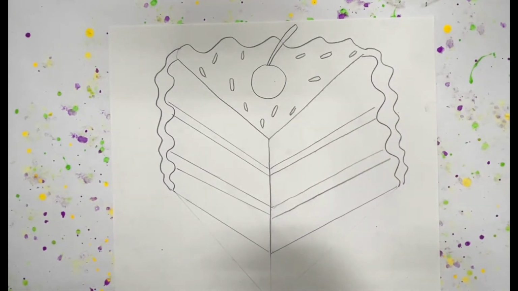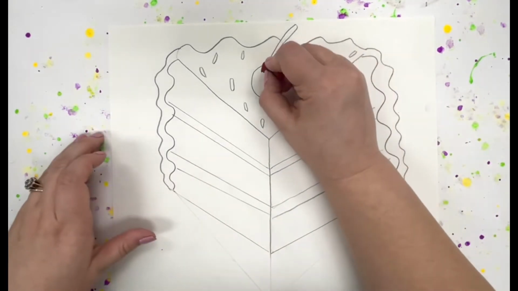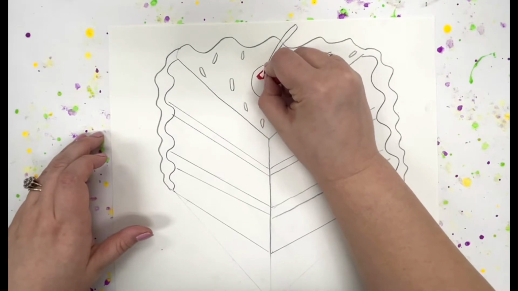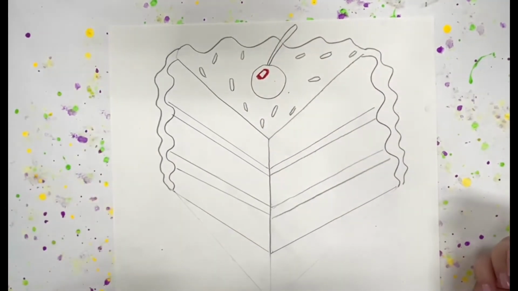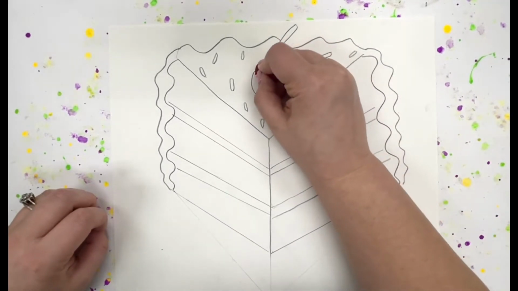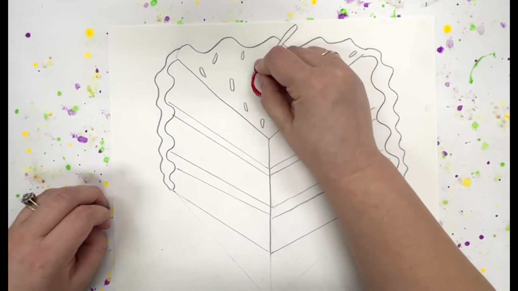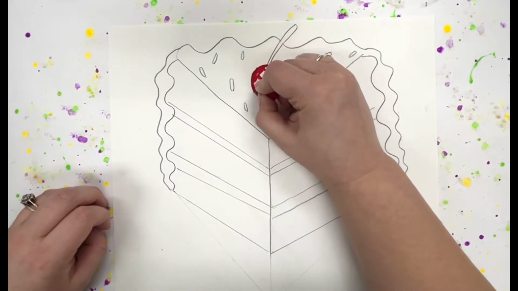So I am going to use my red oil pastel for my cherry. So anytime you have kind of something that's circular, it's gonna have a highlight. A highlight is just that super white, bright part. Anything that's honestly curved will have a highlight. So I'm gonna make sure I leave that. And then I'm gonna color everything but the highlight.